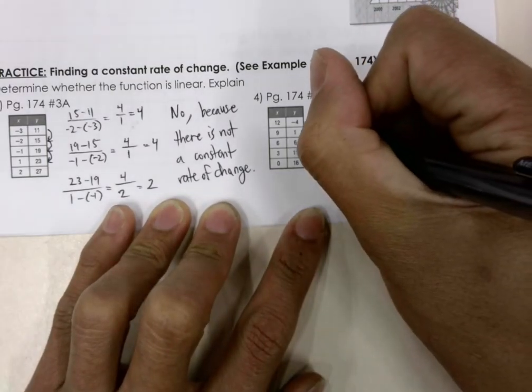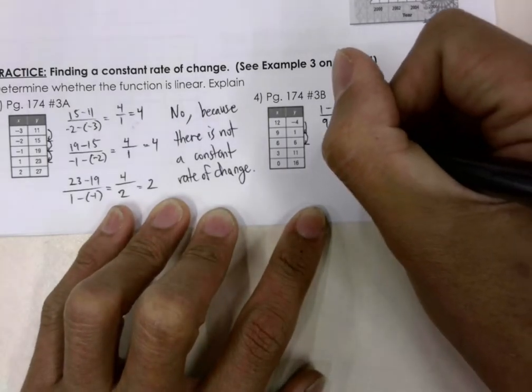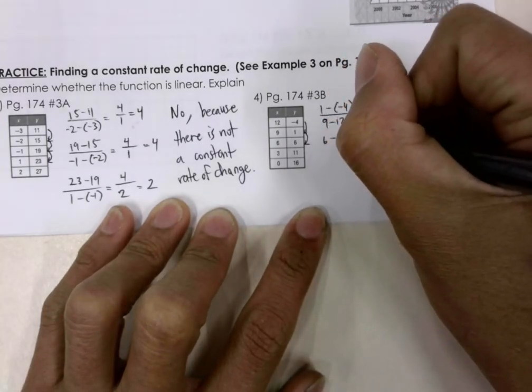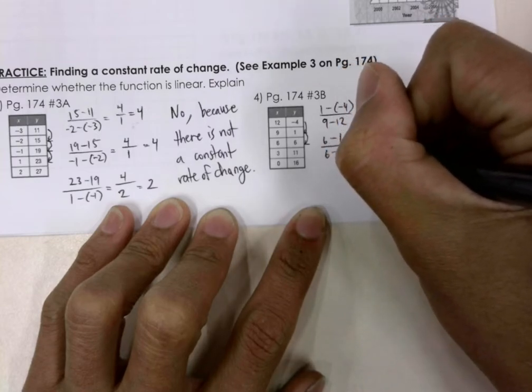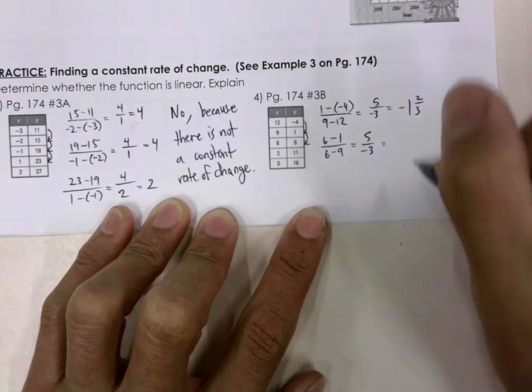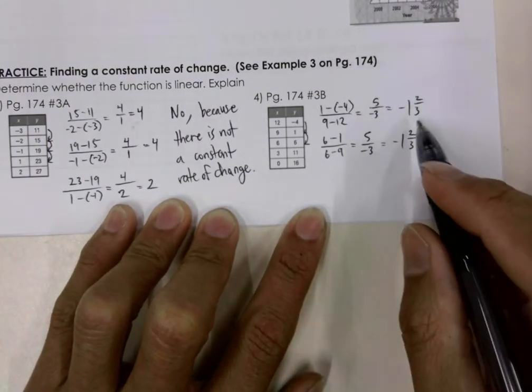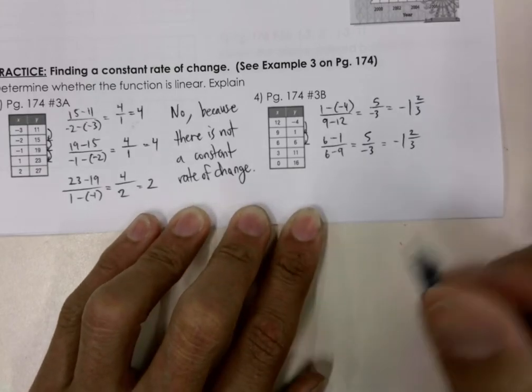Let's try to find the rate of change between the second and the third point. That's going to leave us with 6 minus 1 over 6 minus 9, and that's equal to 5 over negative 3, and that's equal to negative 1 and 2/3. So far there is a constant rate of change.